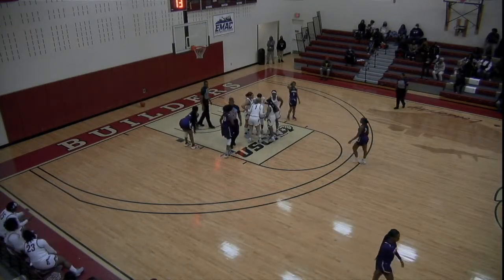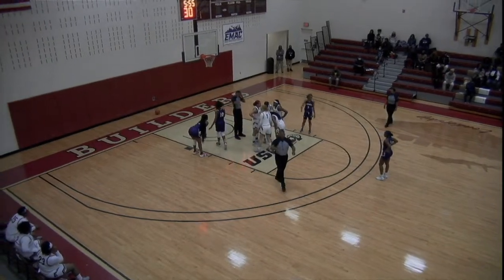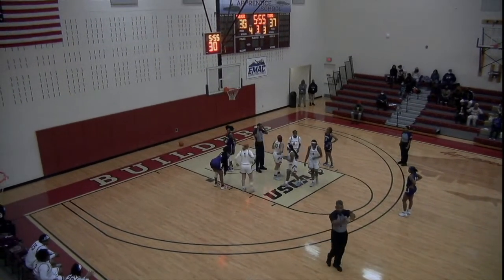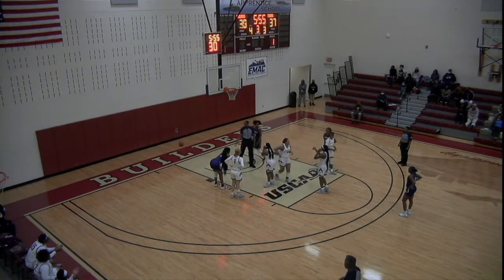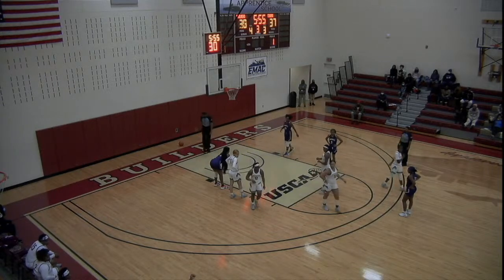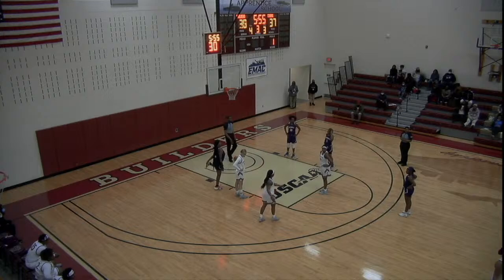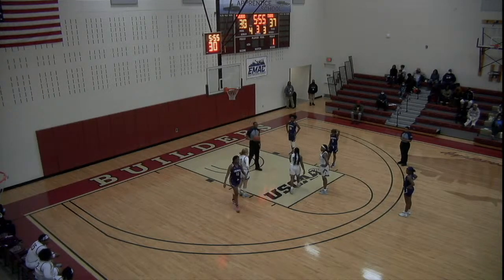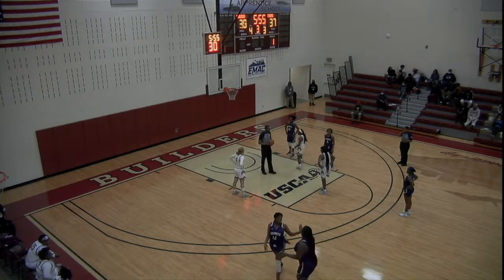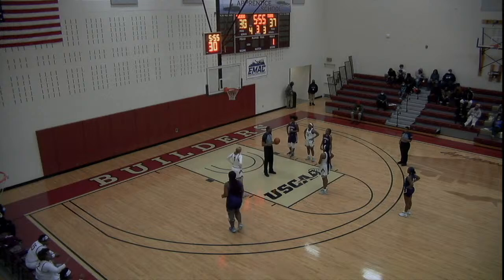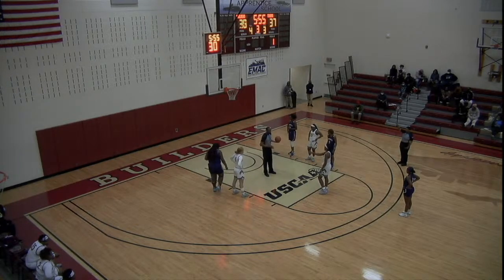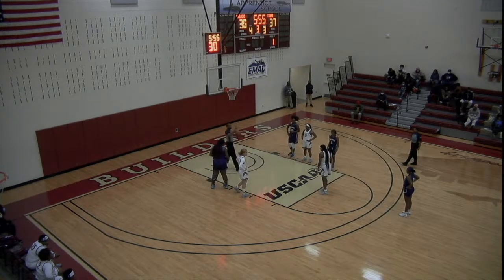That foul is going to go on Murdoch. And for Murdoch, and I can't seem to find my sheet here. Interesting. I got to get more organized, folks.